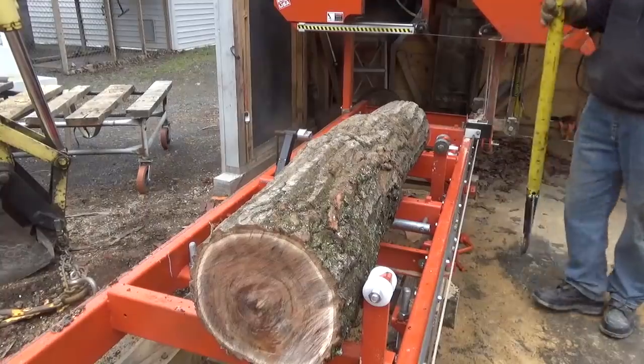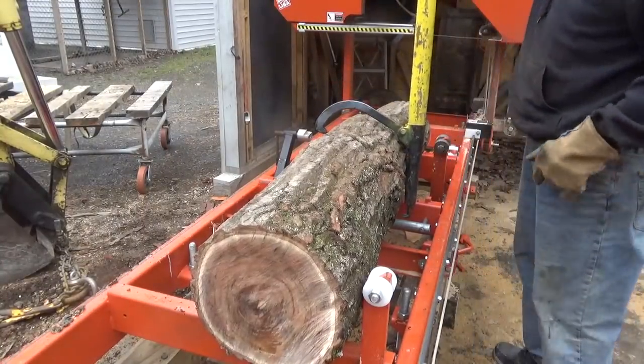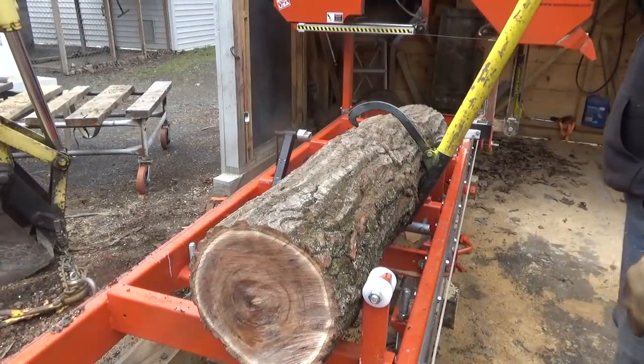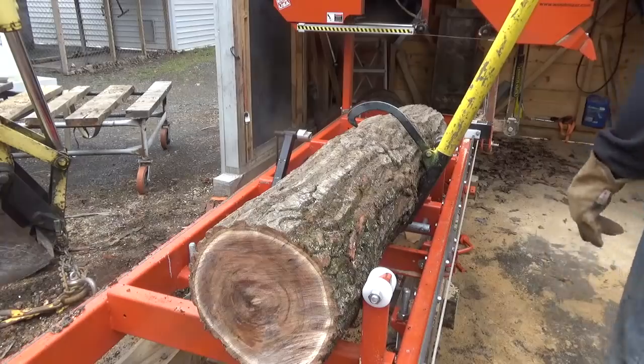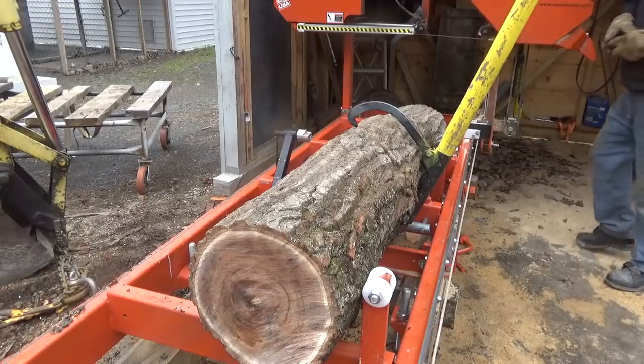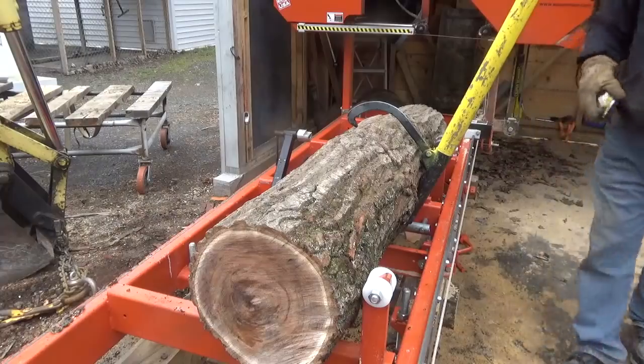Okay, so what we want to do here, like I say, is we want to have the bend either up or down to start cutting this, because I want to see what happens with wood that's under compression. Okay, so because of the way that this thing is, let me see what I got here. I got 12 inches at that end.